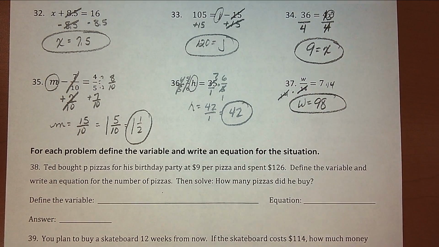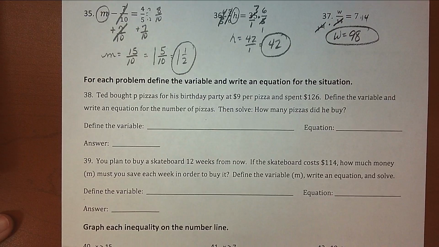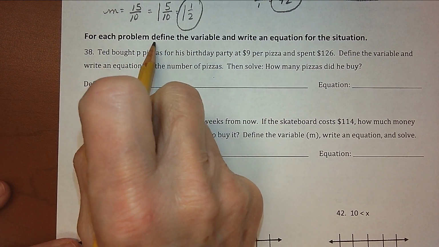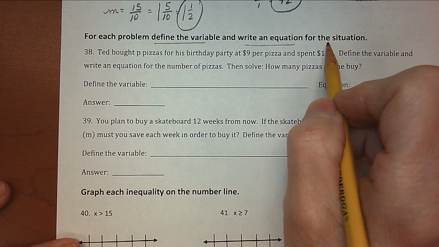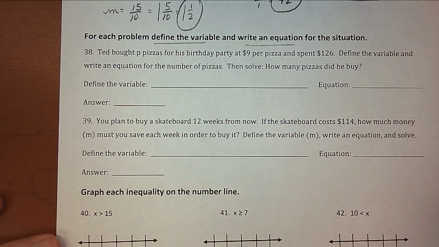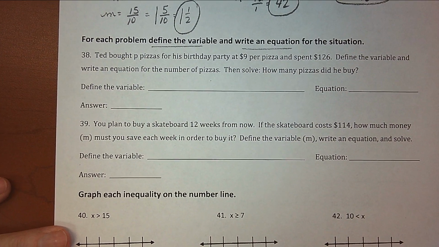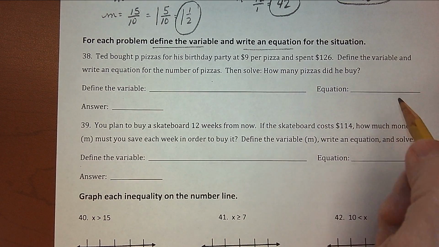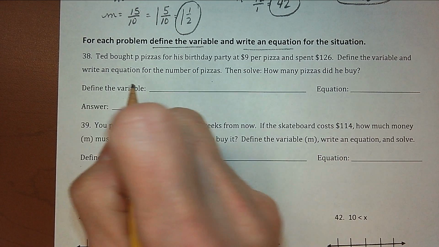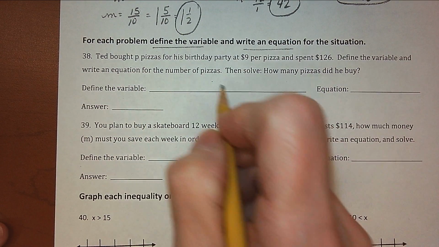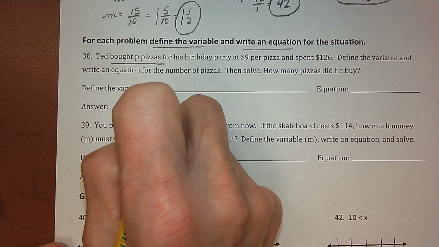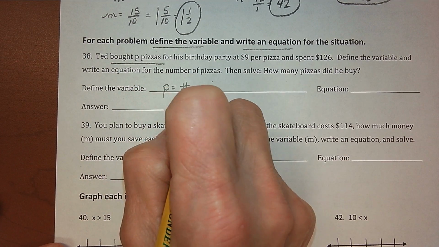All right, down on the bottom. Ted bought P pizzas. Well, let's read the directions first. For each problem, define the variable, write an equation for the situation, and then solve it. Ted bought P pizzas for his birthday party at $9 per pizza and spent $126. Define the variable, write an equation, and solve. So he bought P pizzas. So P is equal to the number of pizzas purchased.